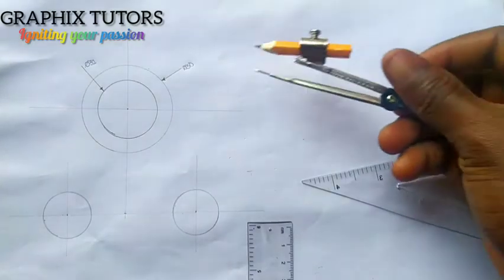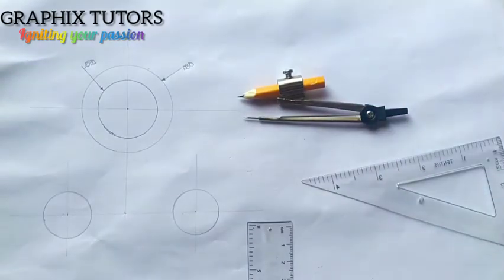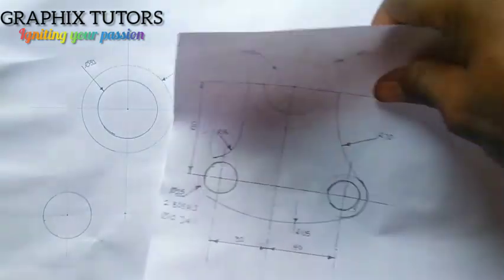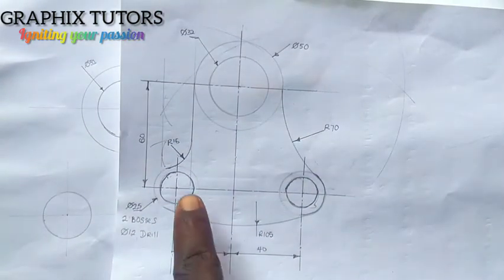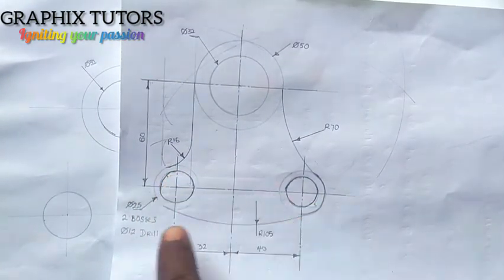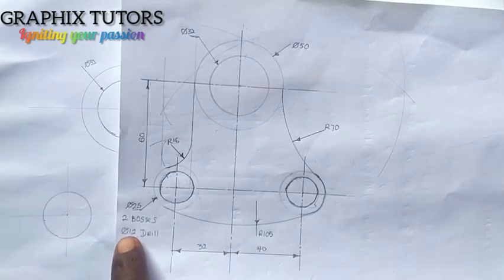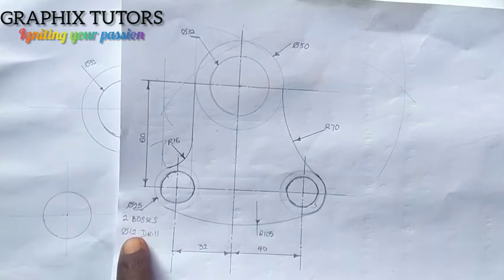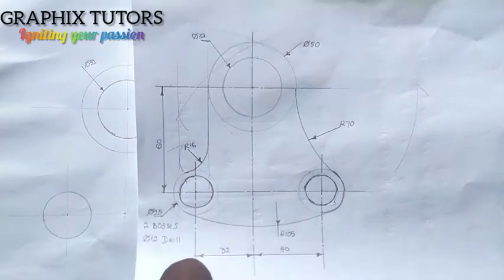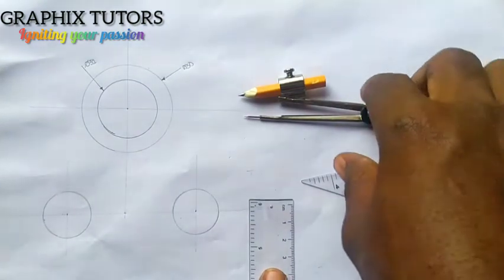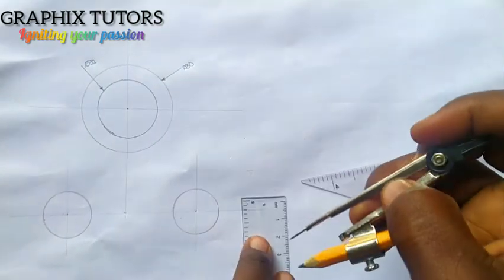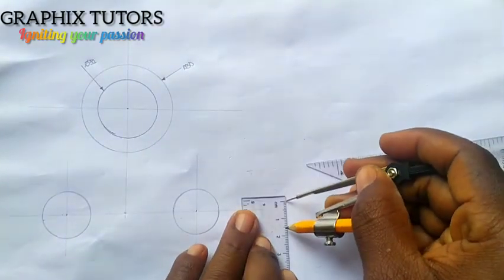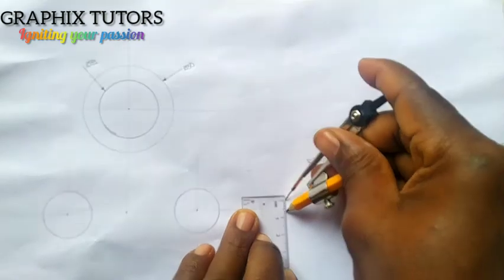Now, I've gotten those two circles, but I am told here that inside of it, we'll call it the drill, the diameter is 12, so I need 6 to get the radius. The radius will be 6. So I'm going to measure 6 on my meter rule from this point to this point.